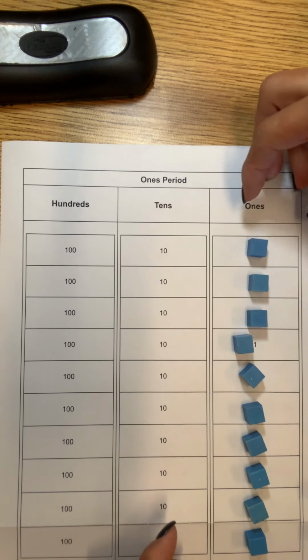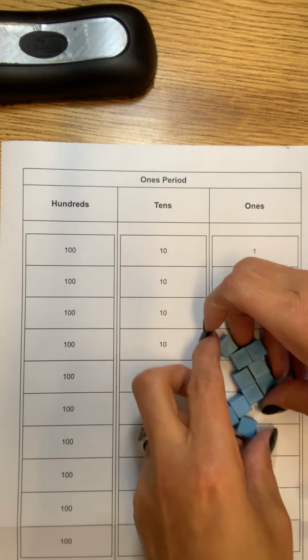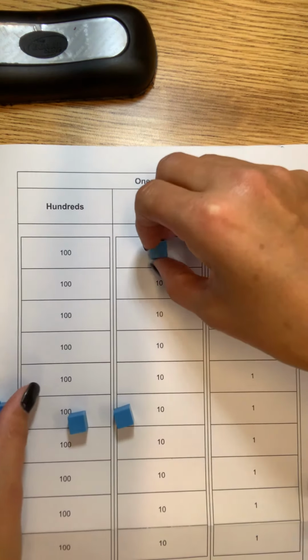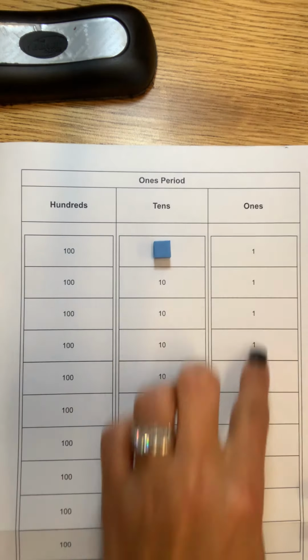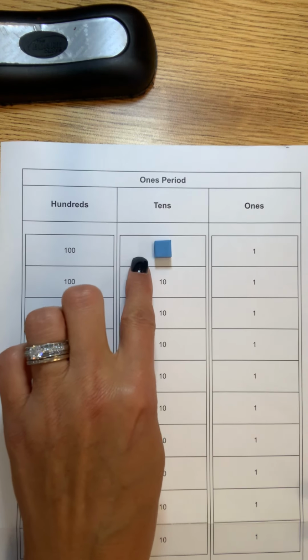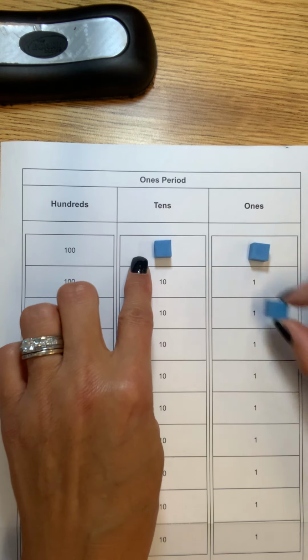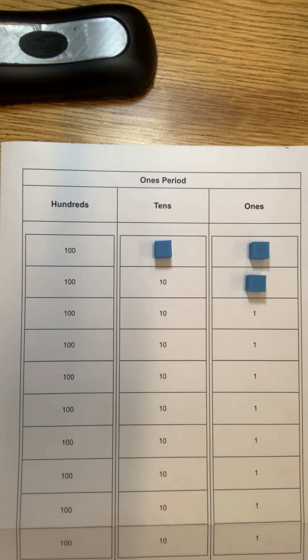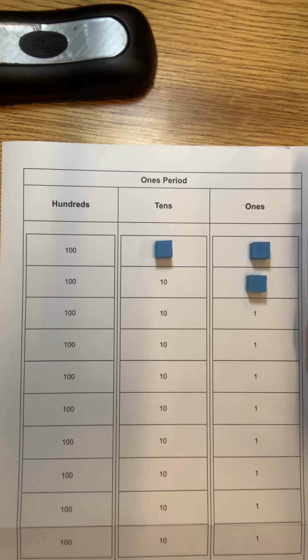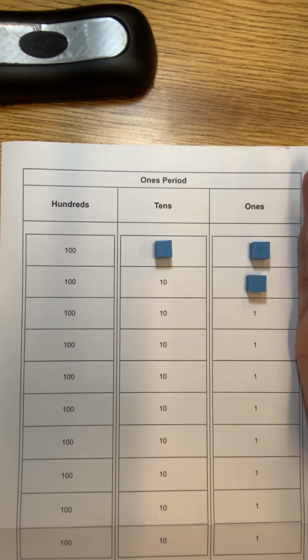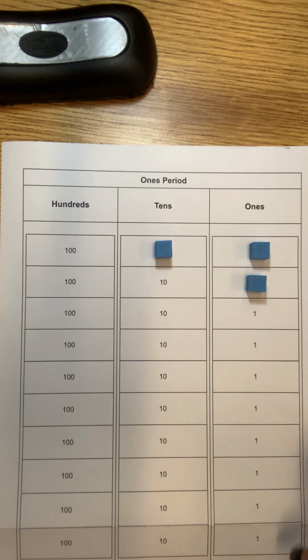So now, since I filled my ones column, I can regroup those 10 ones into 1 ten. And now I have room for my remaining 2 ones. And I now have 12. So anytime we are able to have a group of 10 in our ones place value, we can group them together and move them over to the tens place.